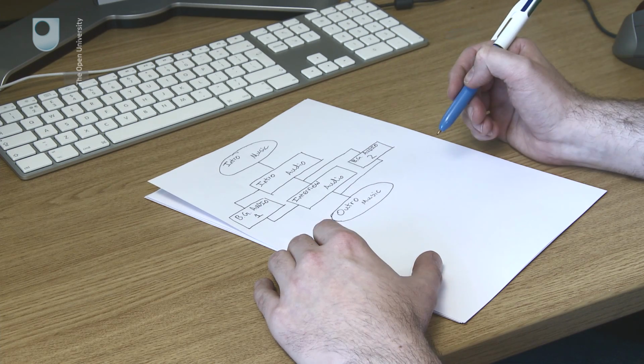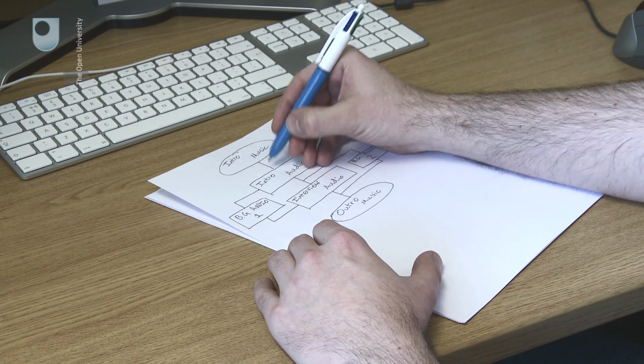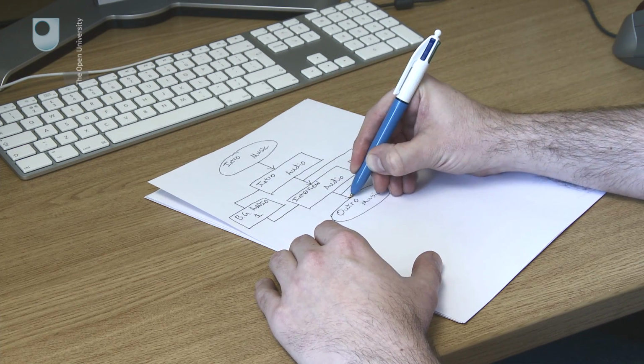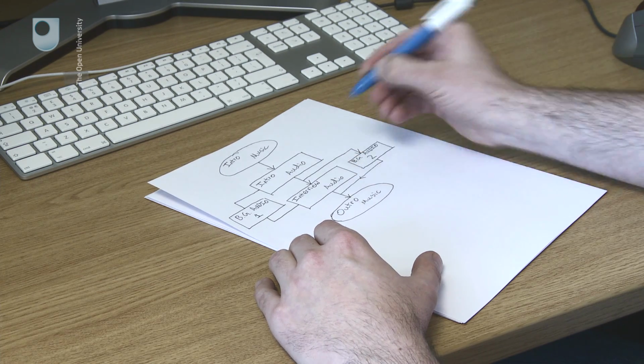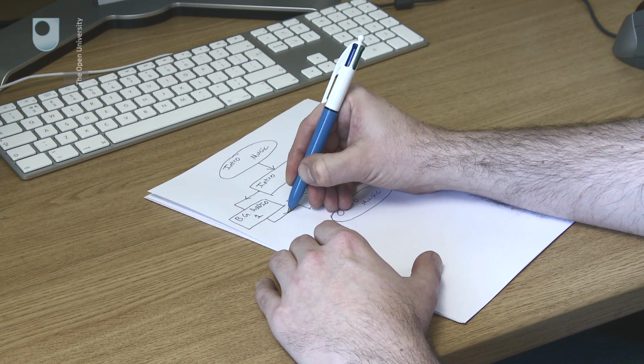At this point, it starts to get a little complicated with lines going everywhere, so I'm going to use some arrows to show the direction of flow. So I'm going to put some arrows down here, and an arrow in here, an arrow coming out, another one here, and another one here.